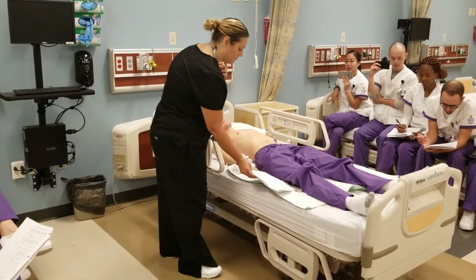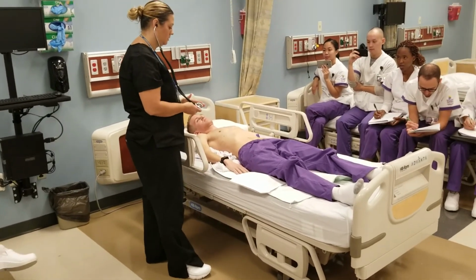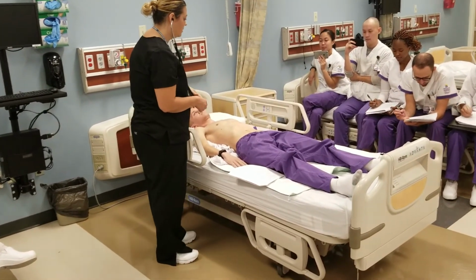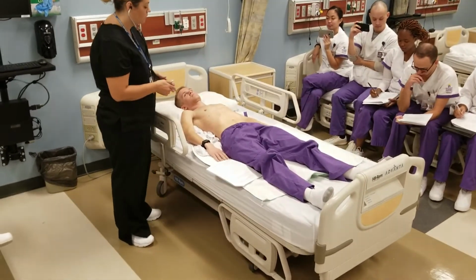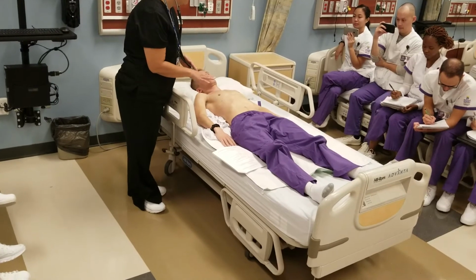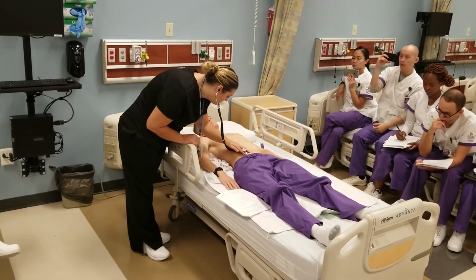Okay. Now I'm going to listen for bowel sounds. I'm going to auscultate. Check my diaphragm. And you listen in two places in each quadrant, okay? And when you do that, you want to make sure that you start in the right lower quadrant, okay?